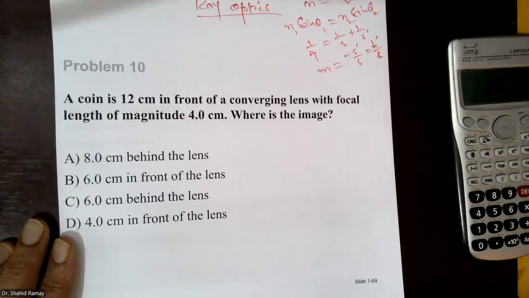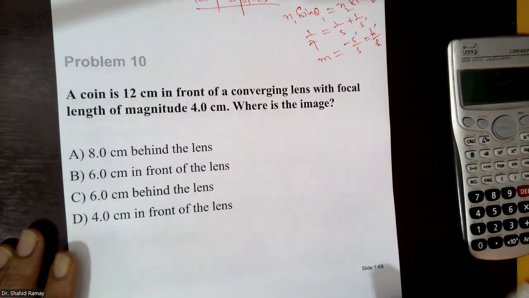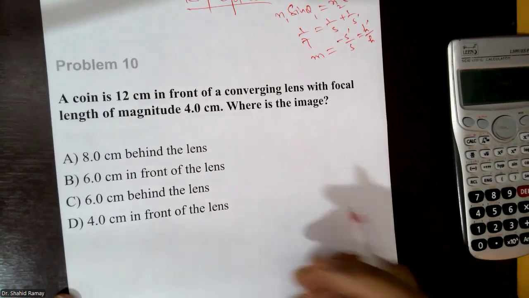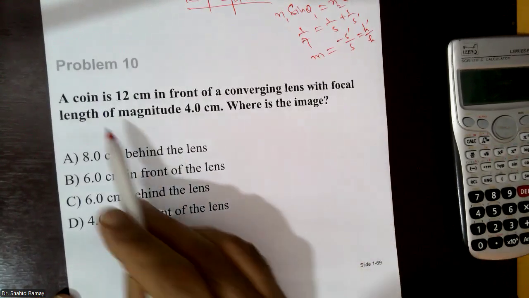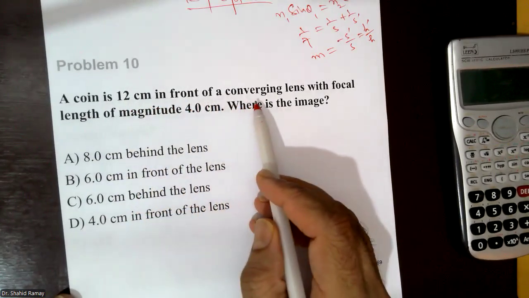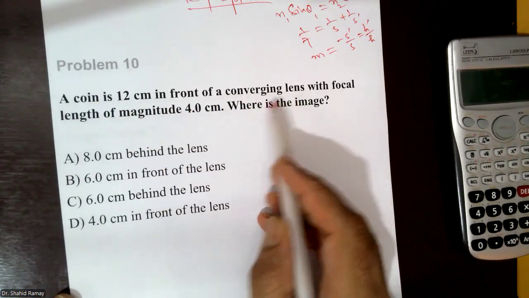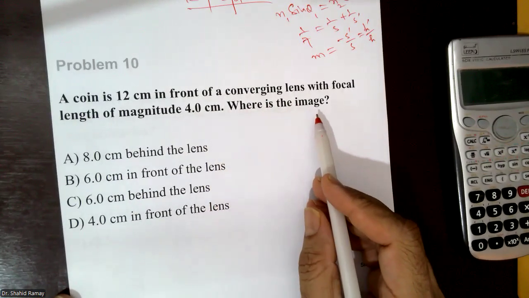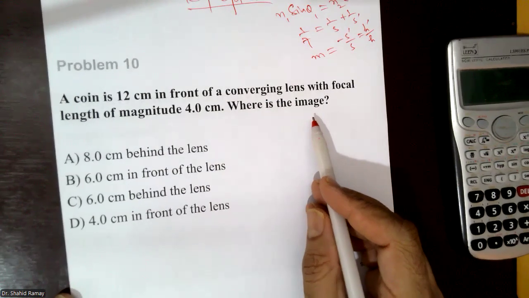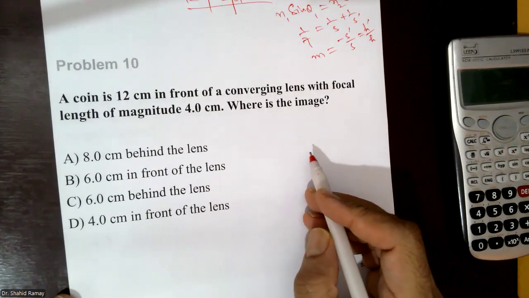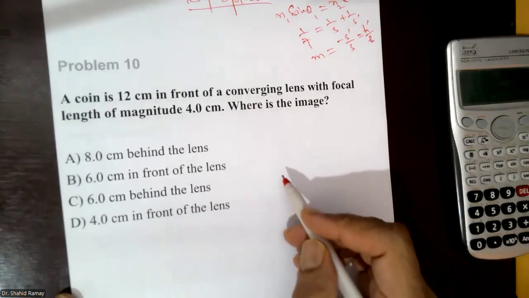Easy problems you should solve for your final exam. Okay. So let's start this problem. A coin is 12 centimeter in front of a converging lens with a focal length of 4.0 centimeter. Where is the image? So where is the image? So we have to find what? S dash. Okay.